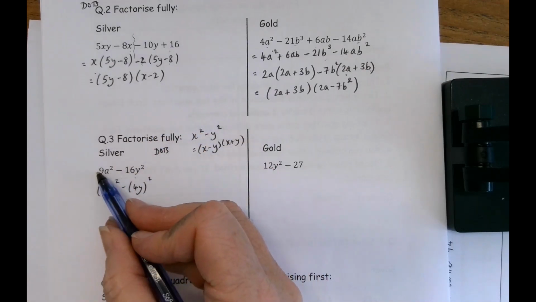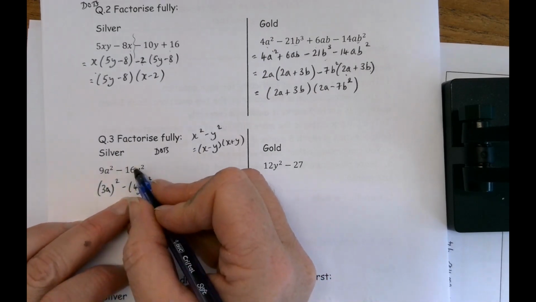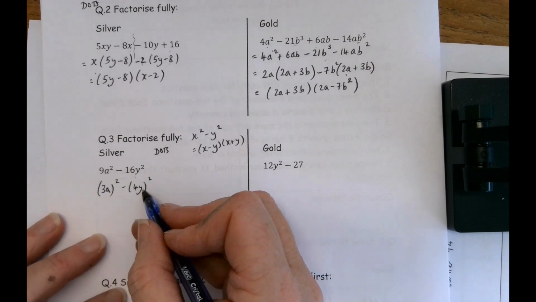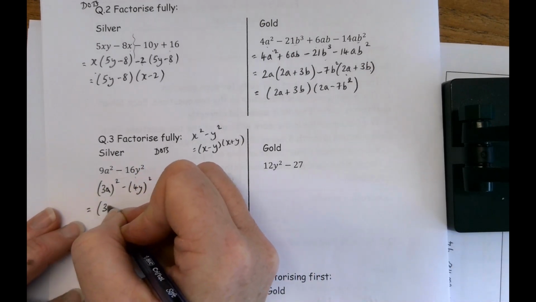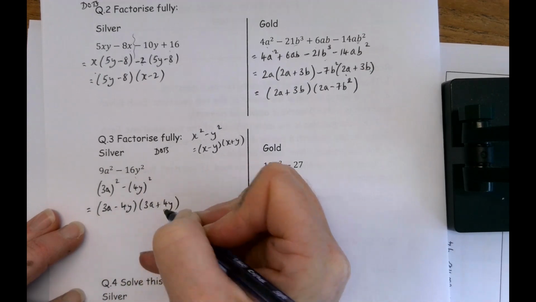The a is squared, but not the 9. So I've got to rewrite 9a squared as 3a all squared, and 16y squared as 4y all squared. Once I've done that, I've got 3a minus 4y by 3a plus 4y.